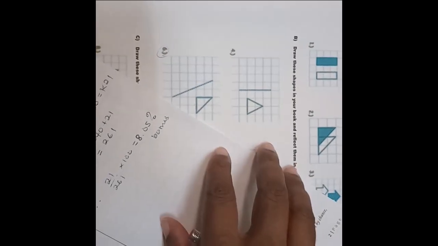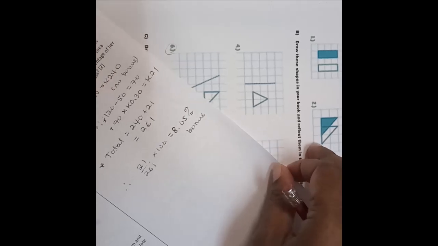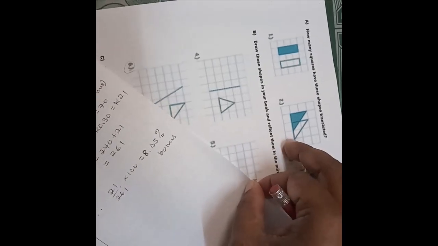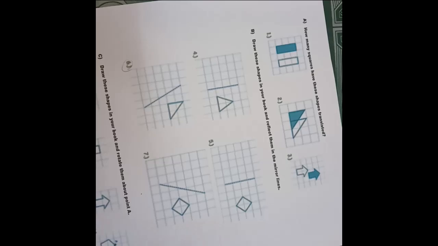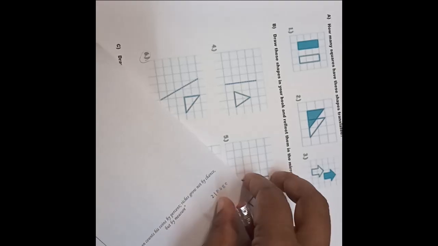So get a clean piece of paper with a smooth edge and you measure the distance. Now take note, the object and the image must form a 90-degree angle with the mirror line.